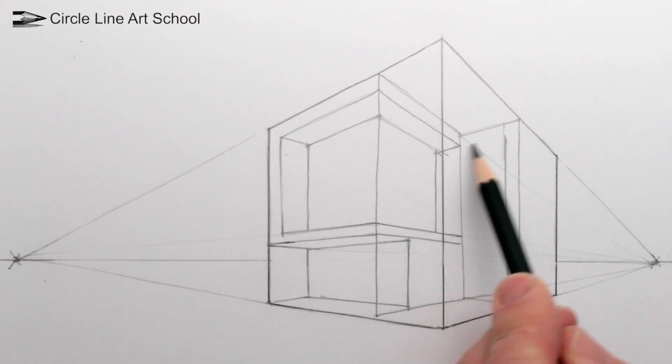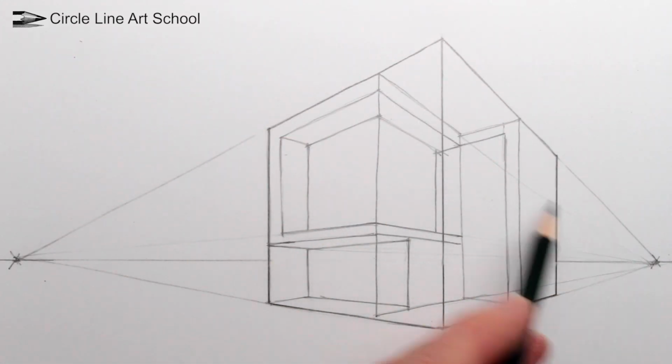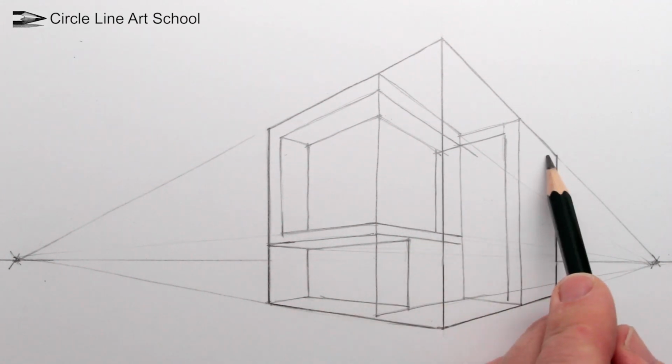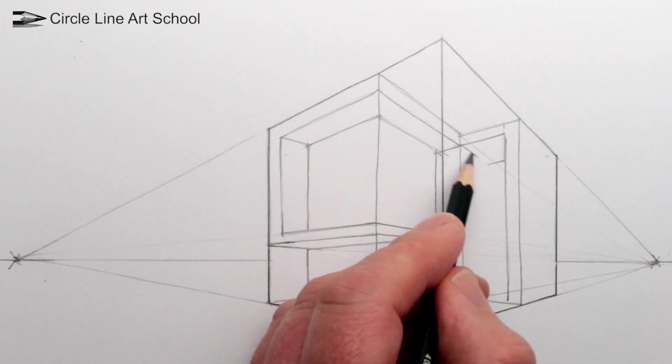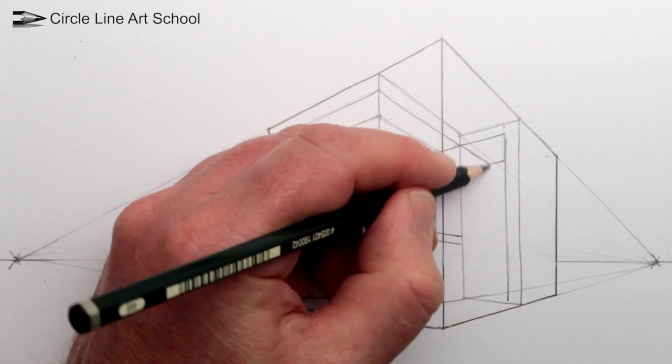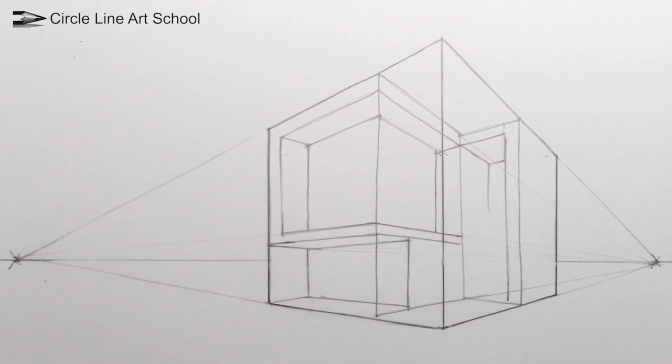I hope you enjoyed designing your own modernist house. Later in this drawing I will add some more buildings, I think, to the background, again using two-point perspective all the time throughout the drawing.